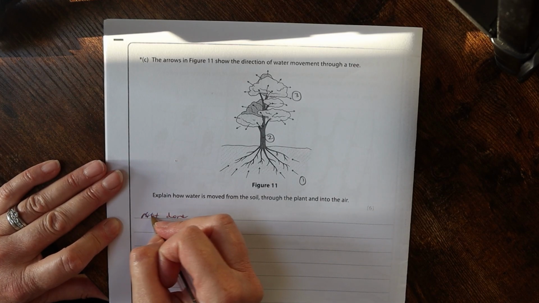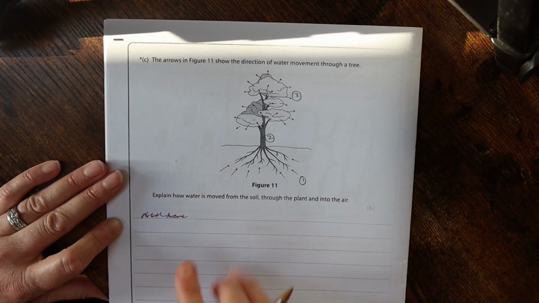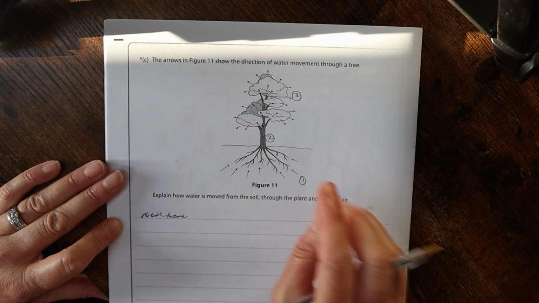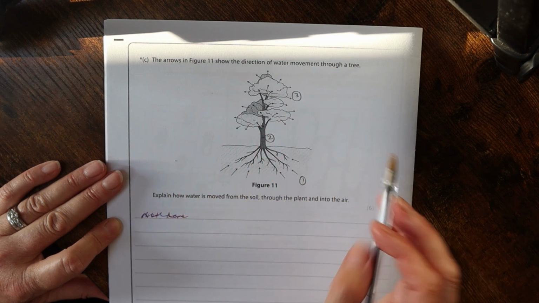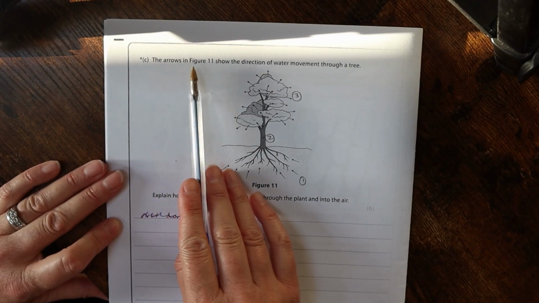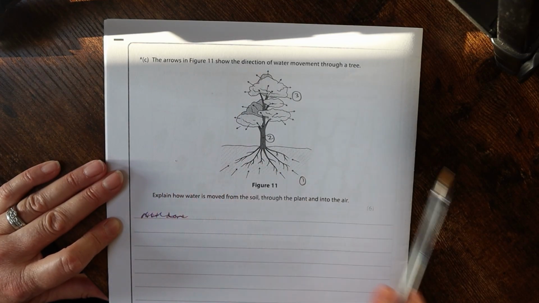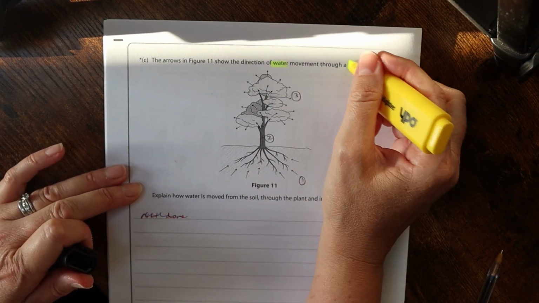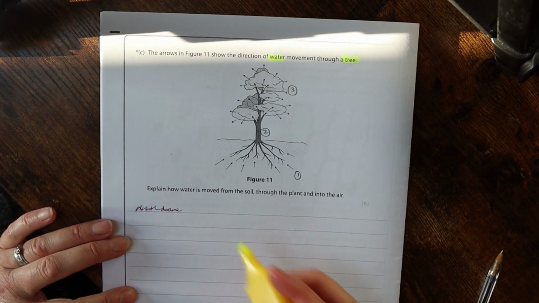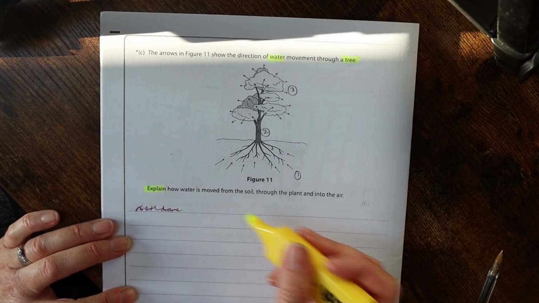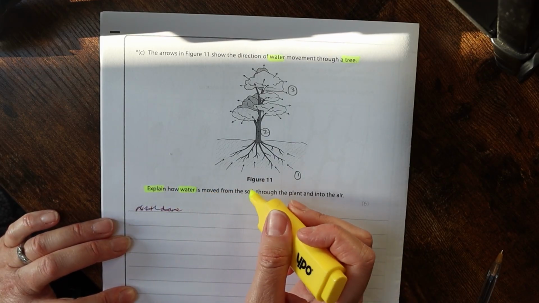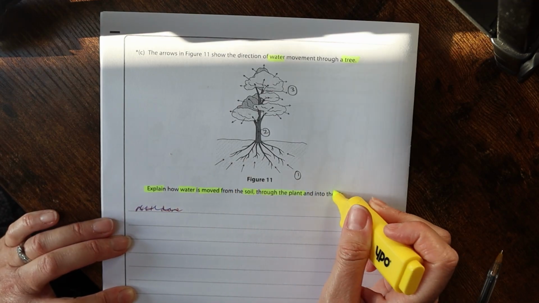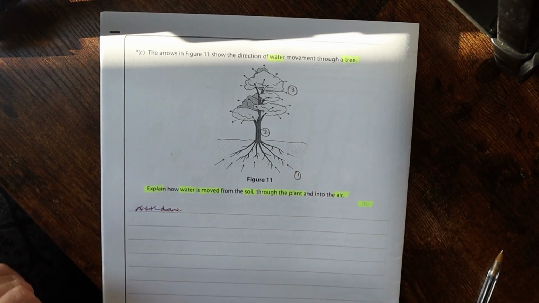So this is just an old mock exam that I've just grabbed here, where somebody hadn't attempted it, which is a real shame because it's actually easy to get quite a lot of marks on this type of question. So the arrows in figure 11 show the direction of water movement through a tree. So that's what we're going to be talking about. Let's look at this question. Explain, which is tell the examiner how water is moved from the soil through the plant and into the air, and it's worth 6 marks.